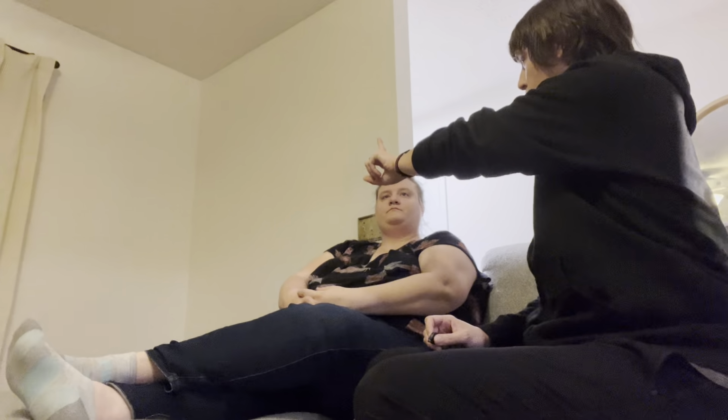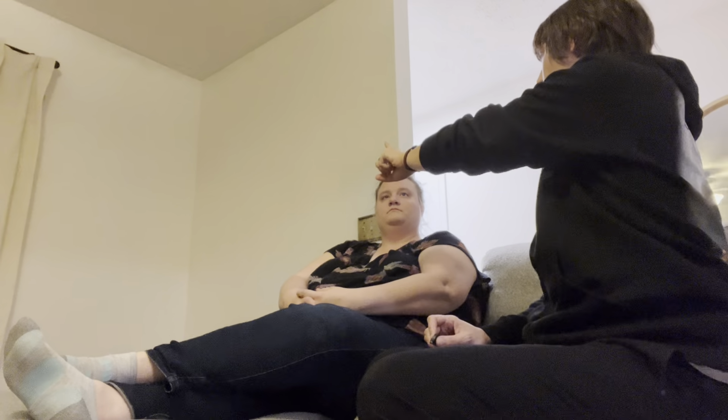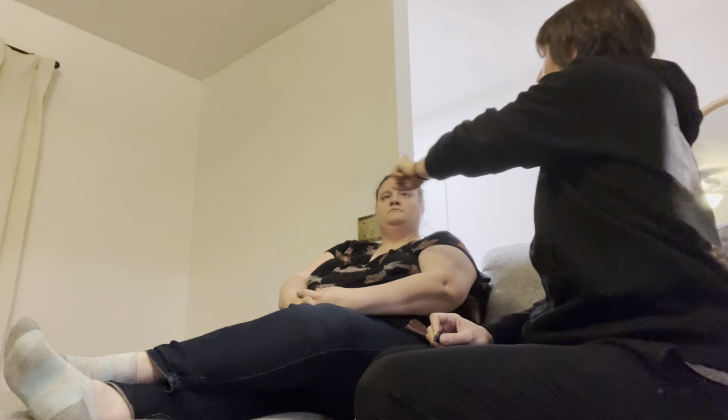The next one is the trochlear nerve. For that one, you have them follow your finger up and down, and at the same time you can have it go side to side. So they follow. That's the abducens cranial nerve.